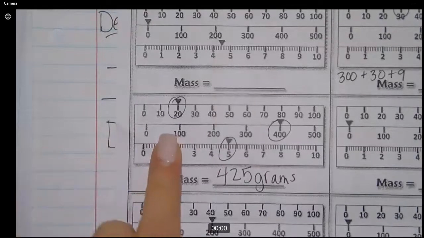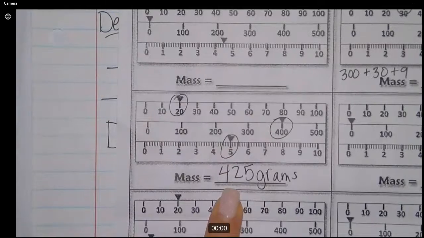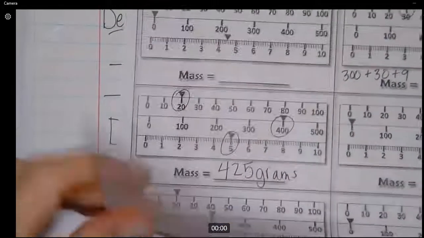Okay, so hopefully you got 425, added those three to get 425. Okay, so that's a little practice on using a triple beam on paper.